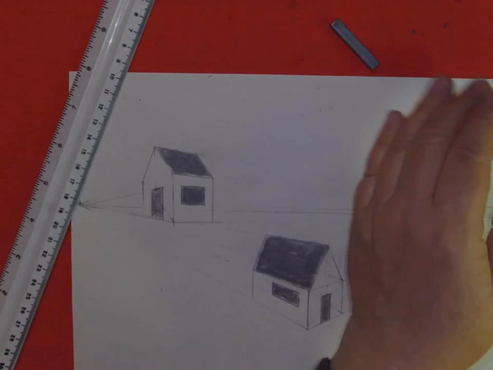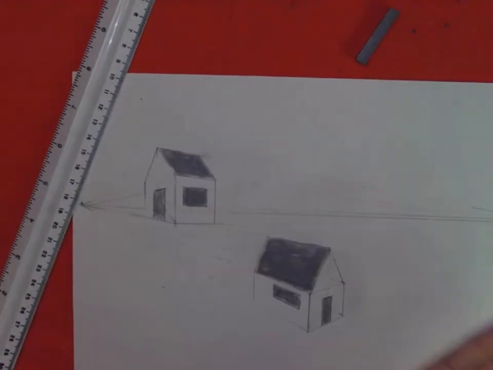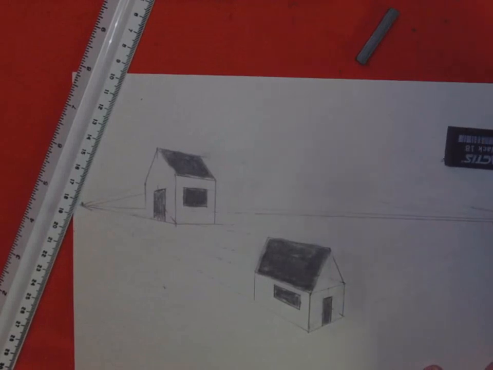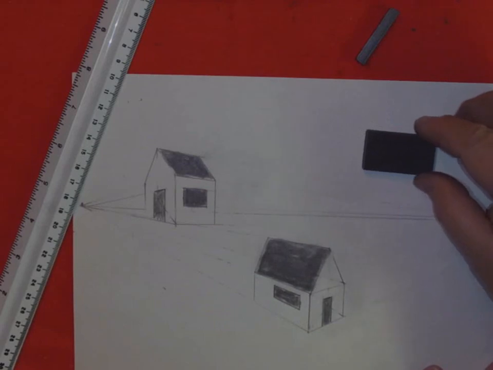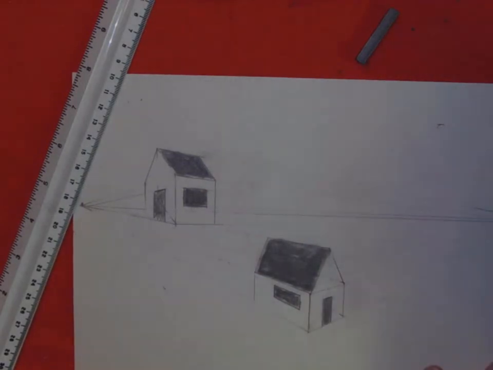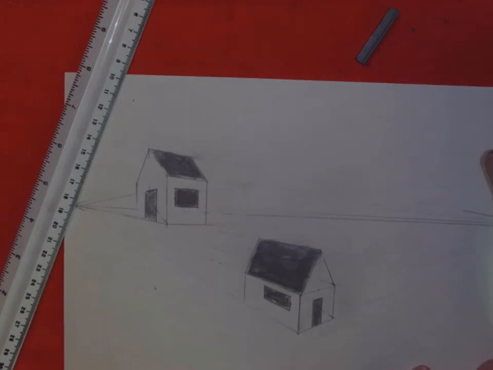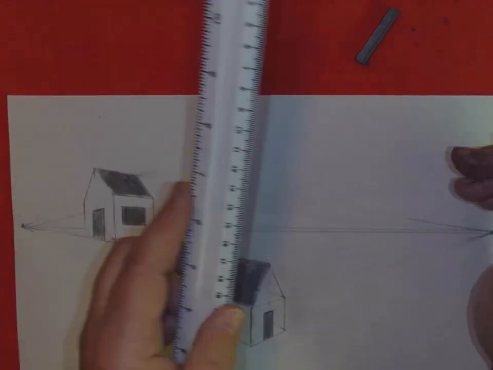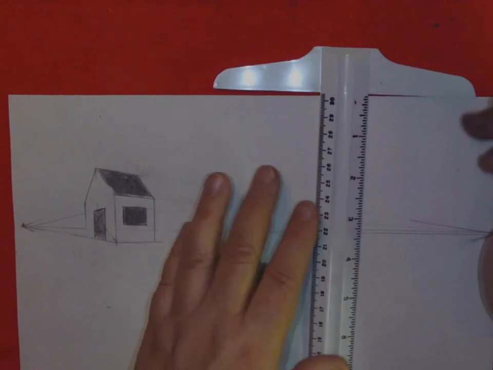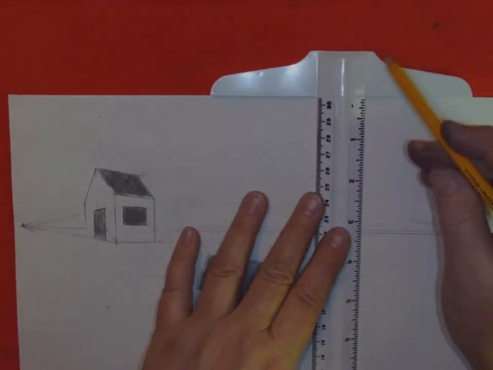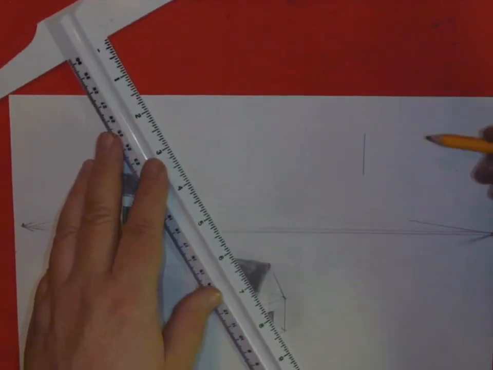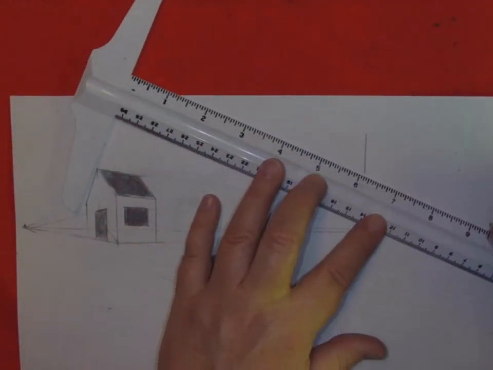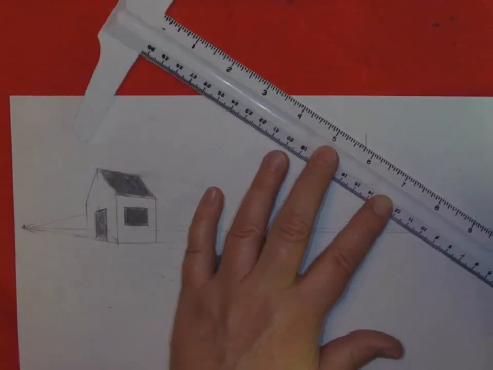Alright, so think about it again. We're going to do one above the horizon. We're not doing it like one point, which would be drawn like this. We want it to be with the front corner facing us, so we're going to start with the front corner. So I'm going to put my T-square on the top edge of the page and draw a line from 1 to 2 inches.